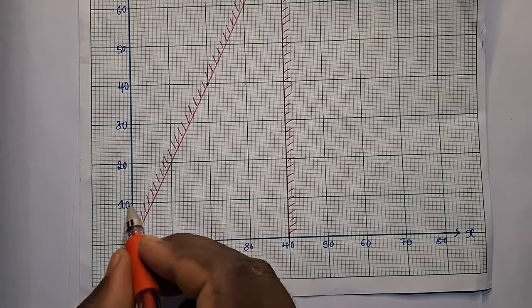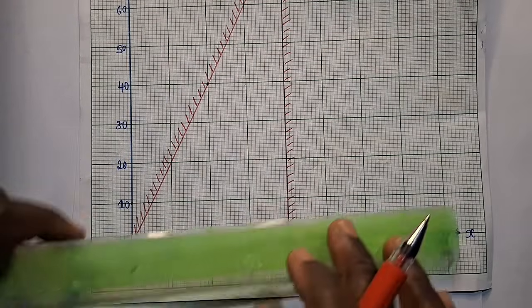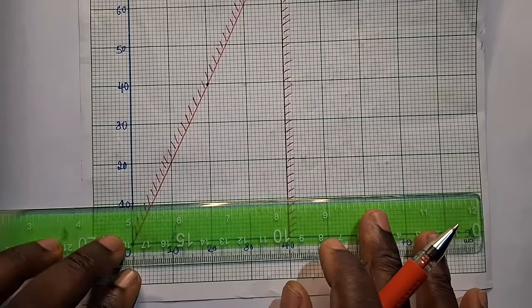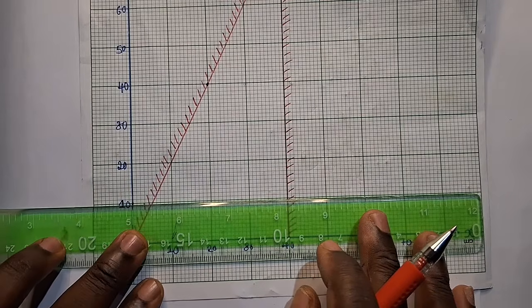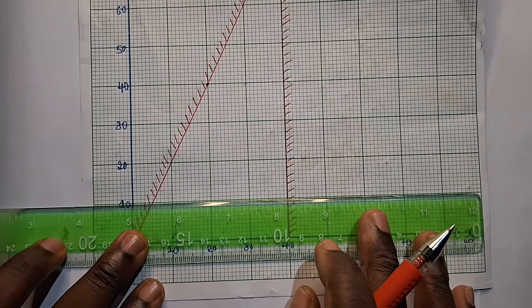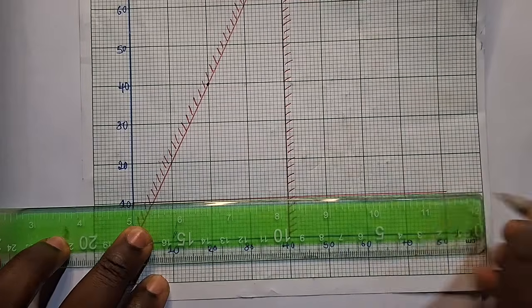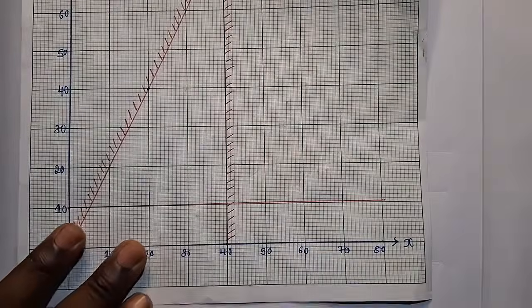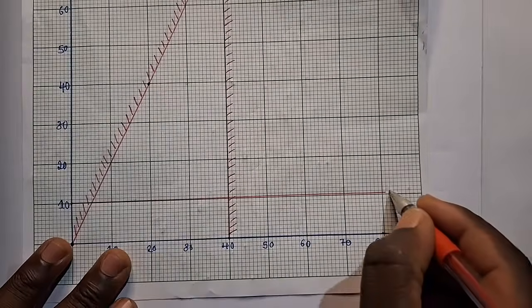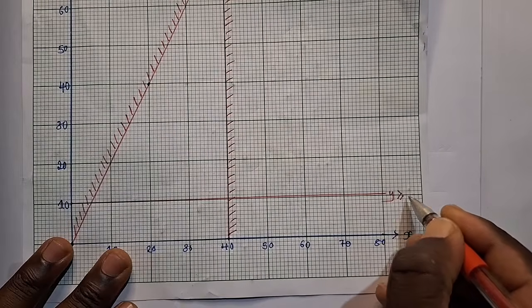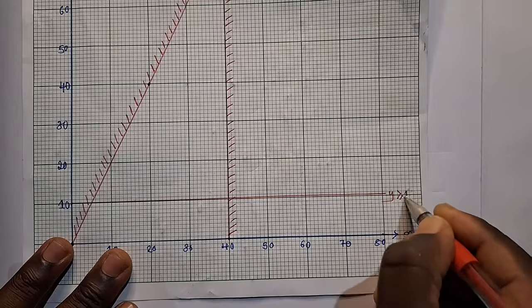We go to the last inequality, which is y is greater or equal to 10. So check where 10 is on the y-axis. This is the y-axis. You cut like this. So make sure your work is as neat as it can be. Then you indicate that this is y is greater or equal to 10.